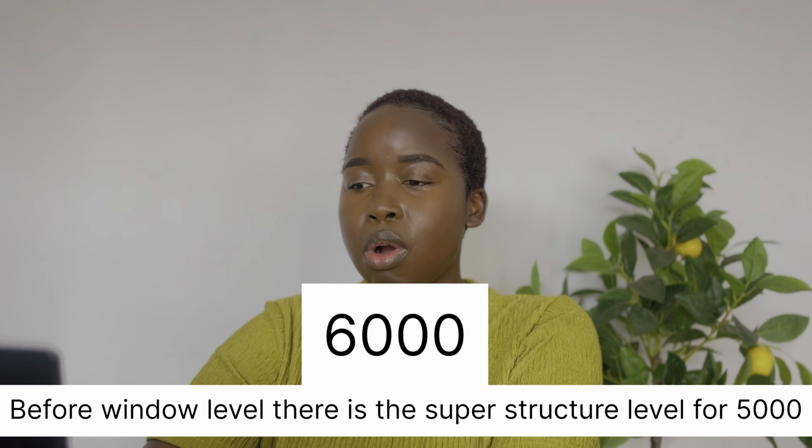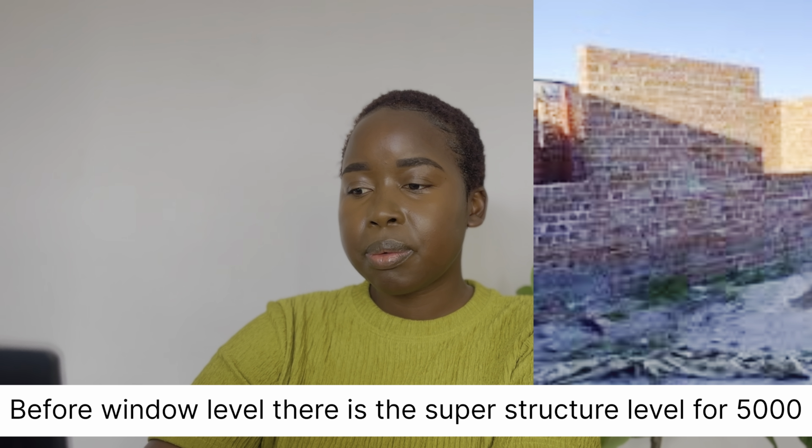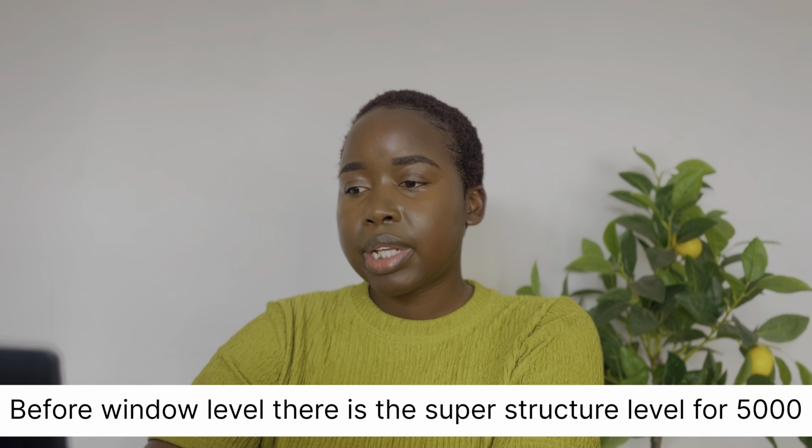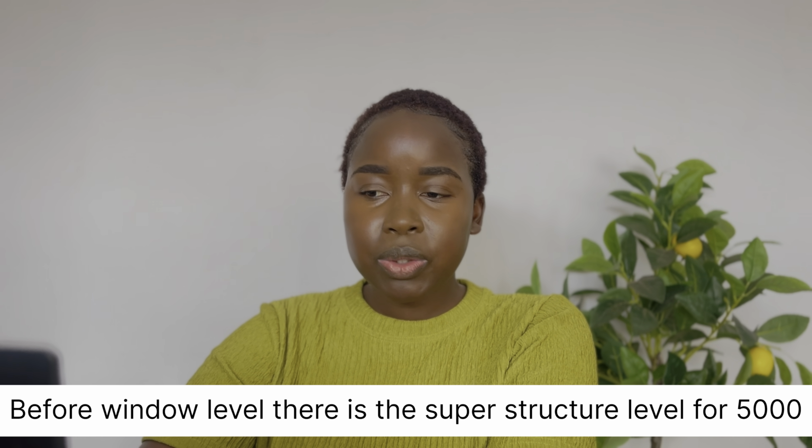Then let's go to window level. For window level, we used about $4,000. Then there's what's called the ring beam stage. We used about $2,500. Then there's the wall plate stage. We used about $1,300. Then there's the roofing stage. We did IBR and we used about $7,000.